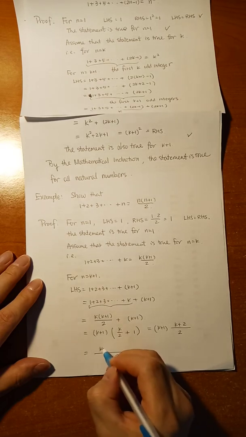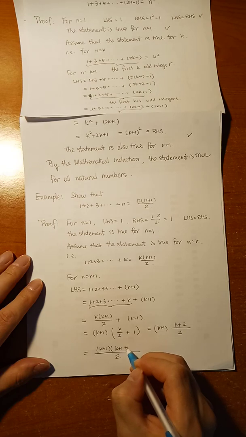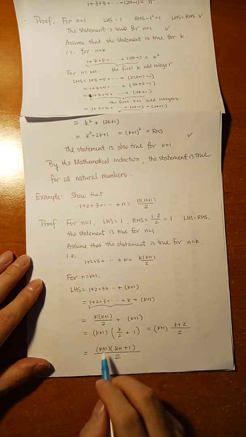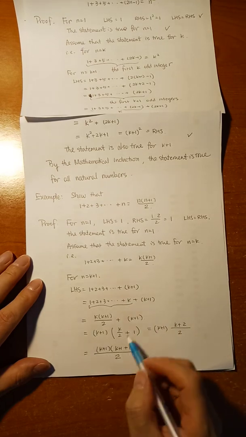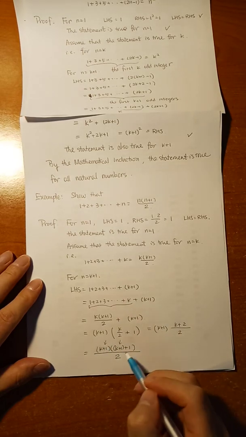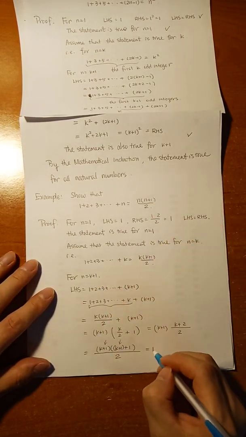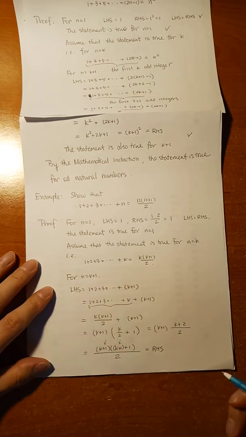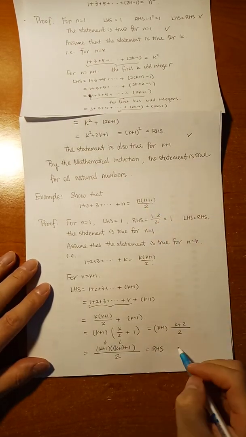So (k plus 1)(k plus 2) over 2, and you can write it as (k plus 1) times (k plus 1 plus 1). Then you can see this is n. So the right-hand side, when n is k plus 1, is exactly (k plus 1) times (k plus 1 plus 1) over 2. This is equal to the right-hand side.